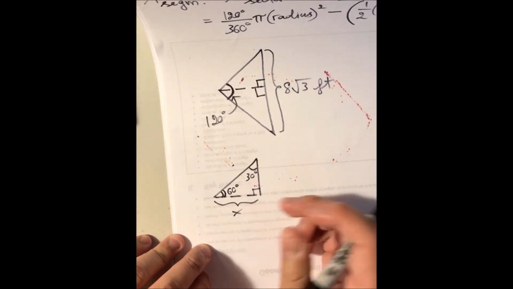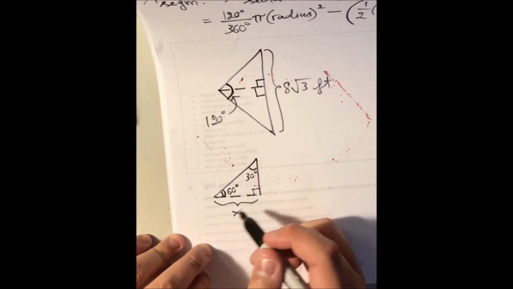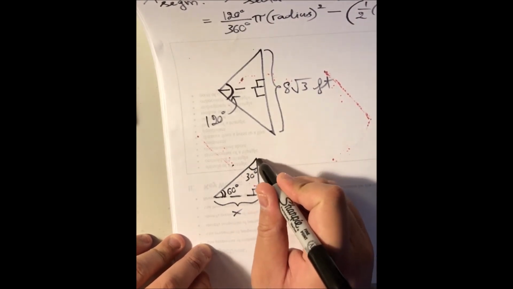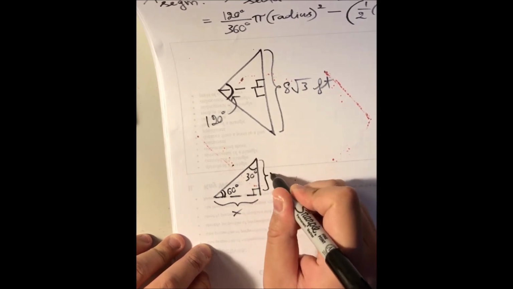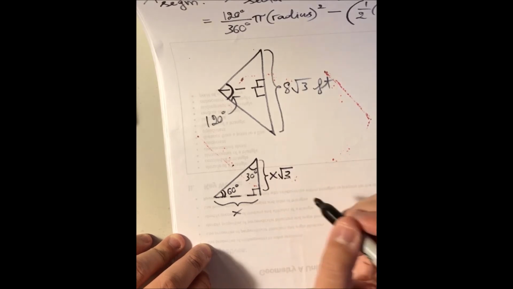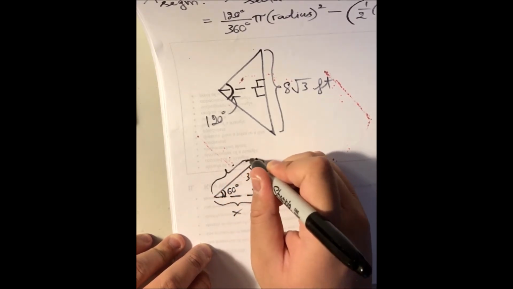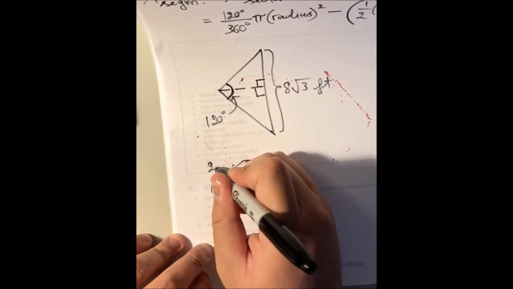Right? So this is the short leg, even though it looks a little longer than this long leg. Opposite to 60 degrees is the long leg, and it is denoted by the product of the short leg multiplied by square root of 3. And opposite to 90 degrees is denoted by 2 times the short leg.